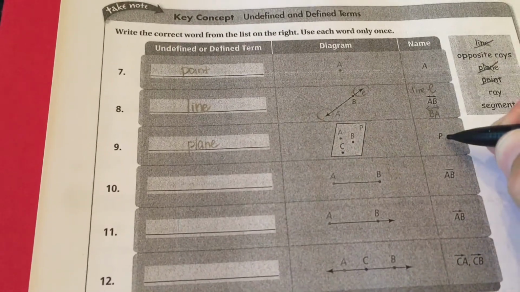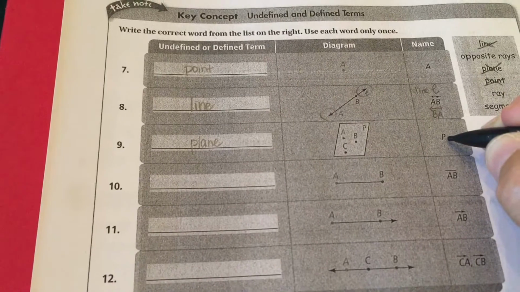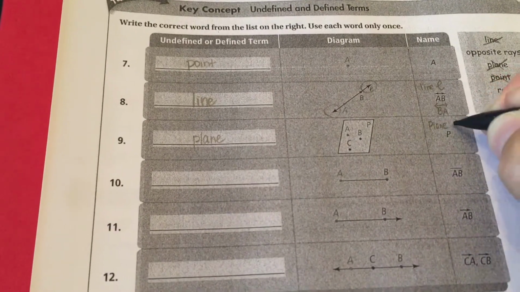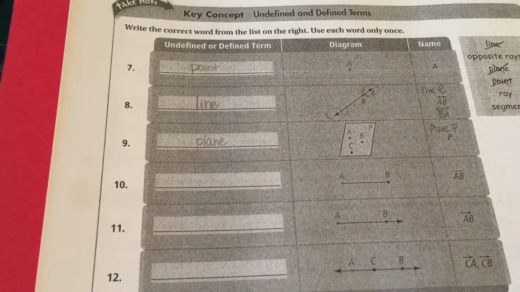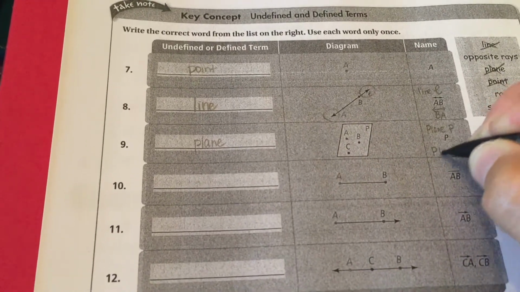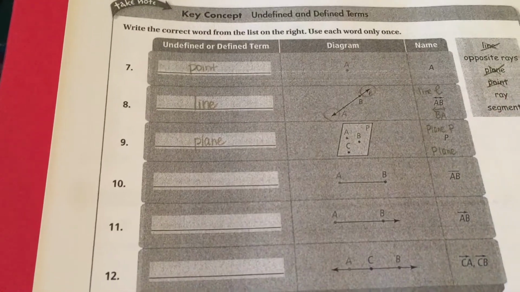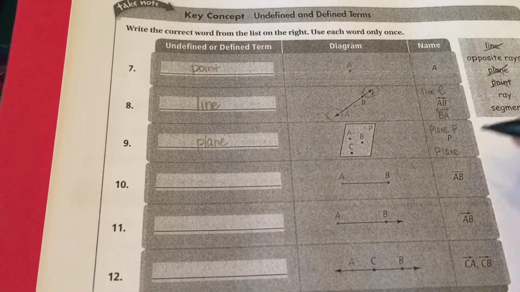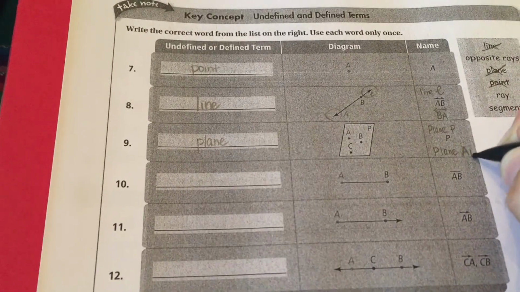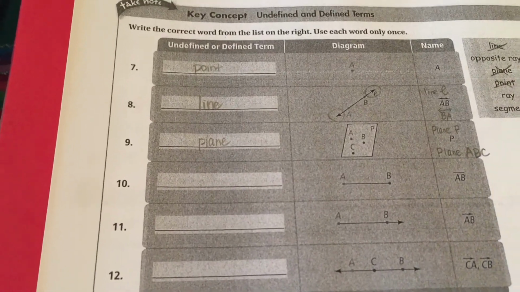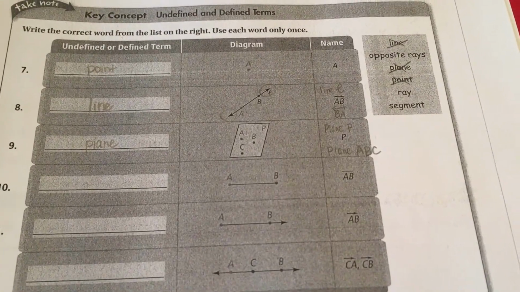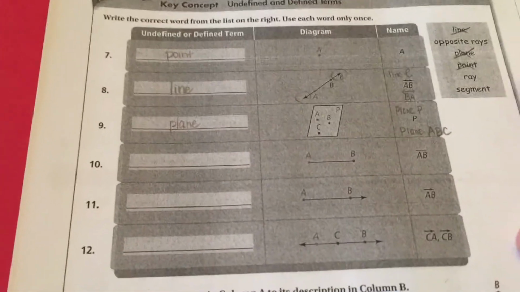So you'll notice over on the side they name this plane P, or you would see the word written out, plane P. Or you can use 3 points that are contained on that plane. So plane ABC is also another good name for this plane. So a variety of names that you can call that.